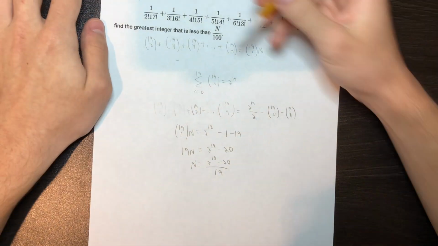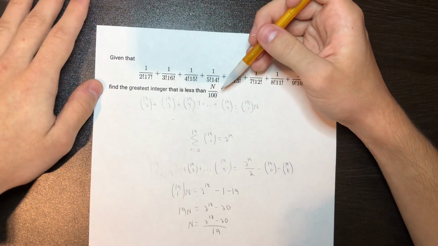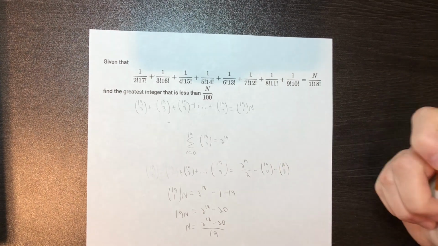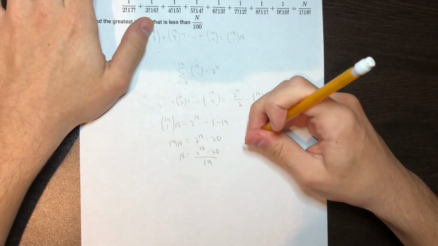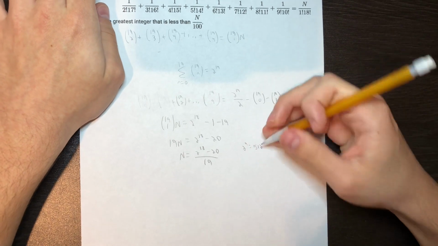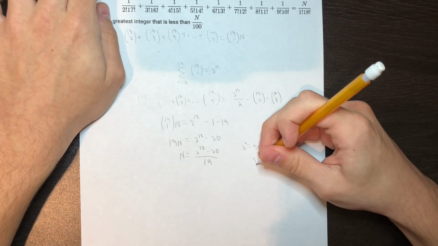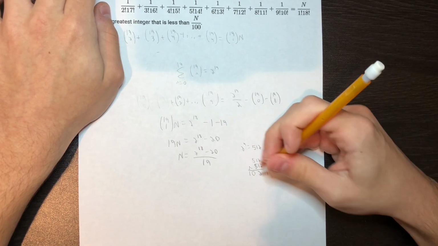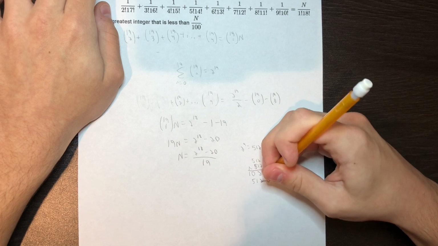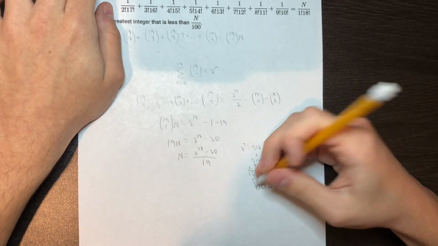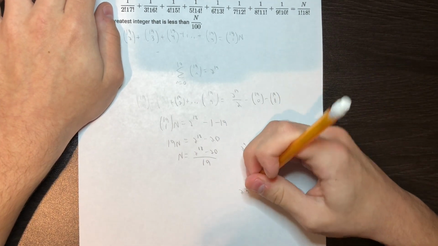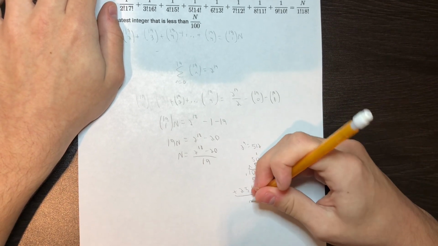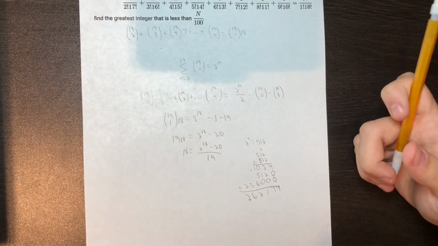Now, going back to the problem, it asks us to find the greatest integer that's less than n over 100. So we need to figure out what n is. In order to compute this quickly, I know that 2 to the 9th equals 512. So 2 to the 18th is 512 squared. So 512 times 512. So this is 4, 2, 1,000, 0, 5, 1, 2, 0, 0. 5 times 2 is 10, 6, and 25. So now we're adding that up. And we get 4, 4, 1, 2, 1, 6, 2. So that is 2 to the 18th power.